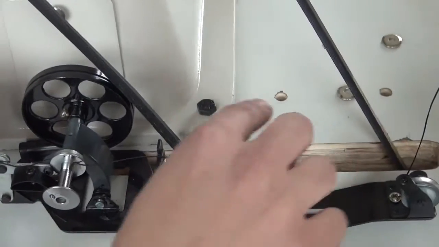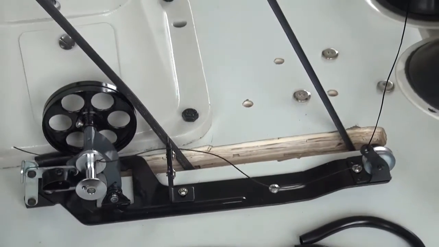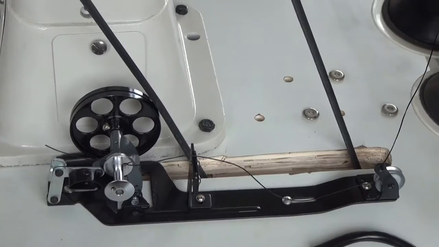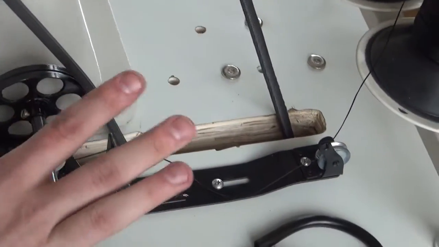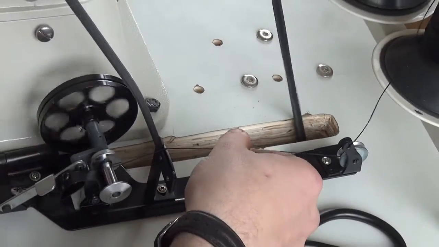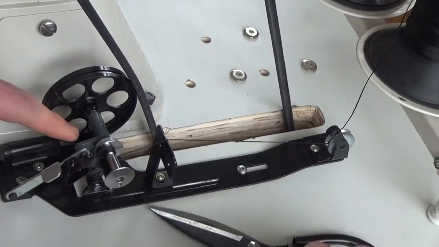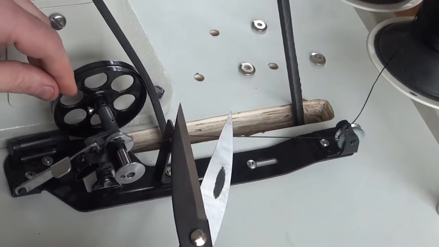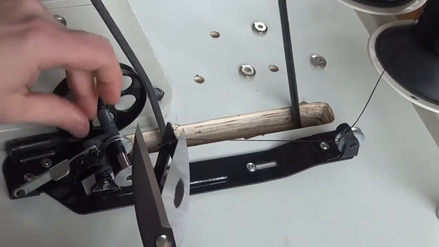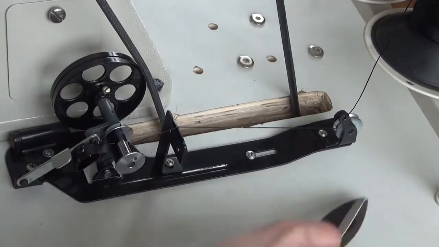So make sure that the thread's over the top post, the goal post on the bobbin winder. And then we're going to go ahead and start to wind a bobbin here. I have to push the bobbin winder forward to get it to engage, and then we're going to start winding. Now this little tail that's flapping around right now, you can go ahead and remove that just by snipping it off once the bobbin winder has started to wind.